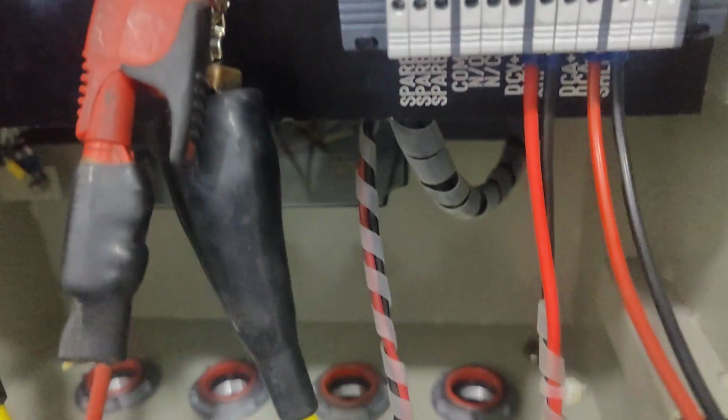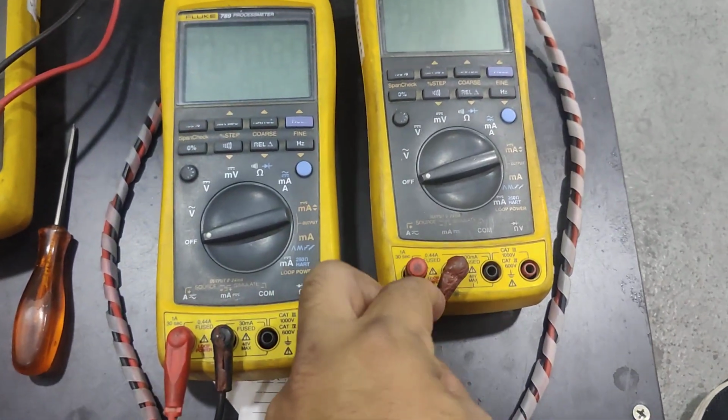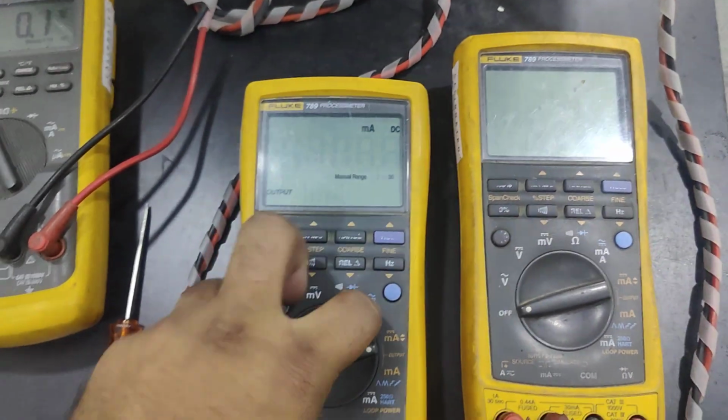Okay, and the same thing we have to do for the current. Okay, these are the current cables we are coming with. It is going to this point and it is going here. This is connected to the process meter in loop power mode. So now we need to turn on the TR.